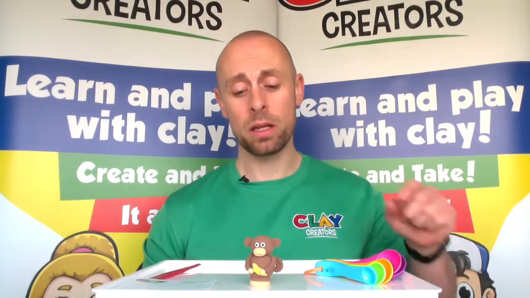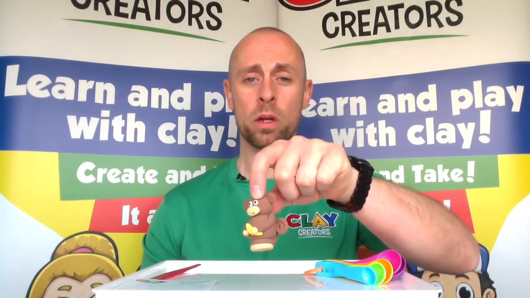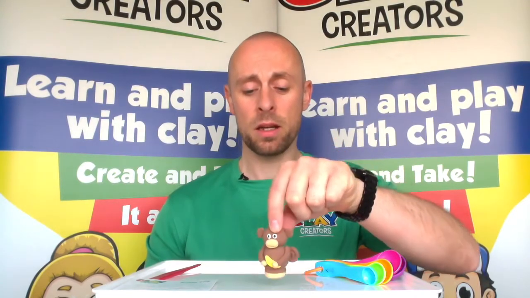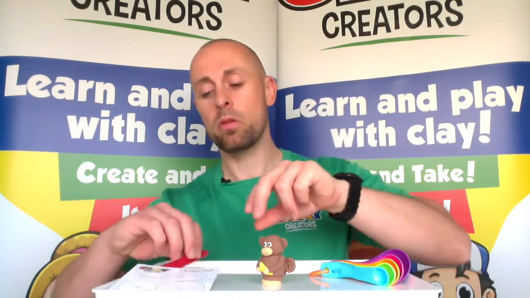Today's model is our Key Stage 1 version of the monkey, and I'm hoping that we'll get something that looks like this towards the end. For the build itself, we're going to need our measuring spoons, our creator cards and tools, our pots of clay, and if possible an airtight container to help keep the clay fresh during the build itself.